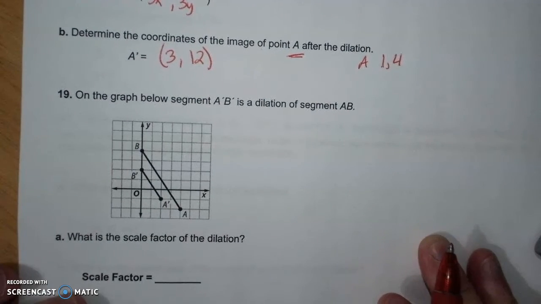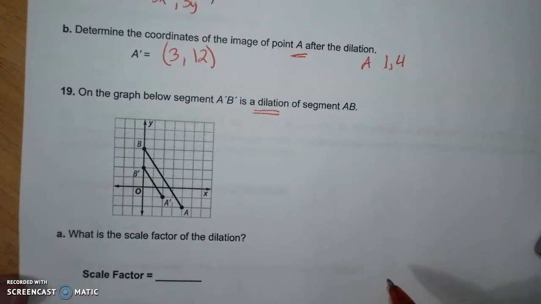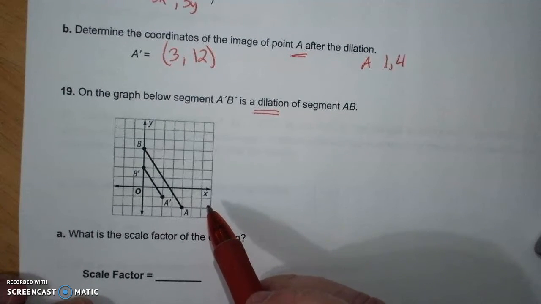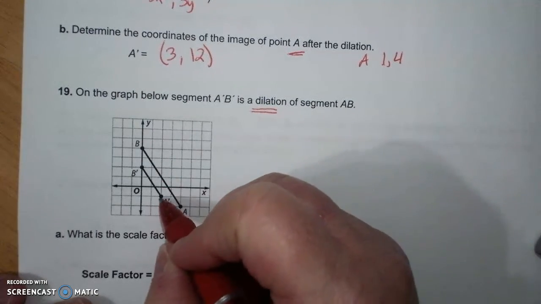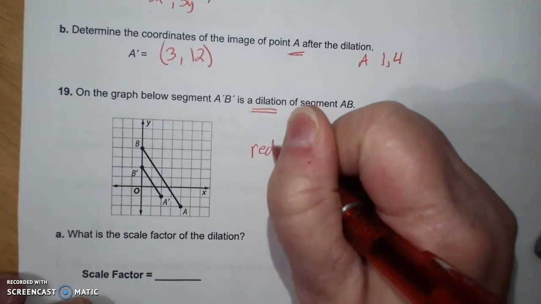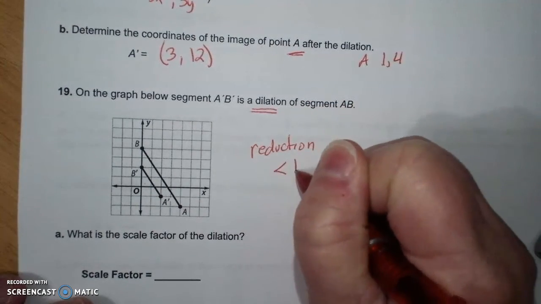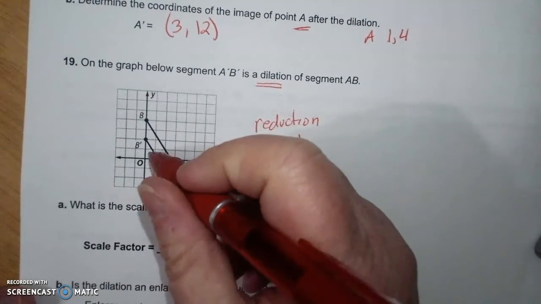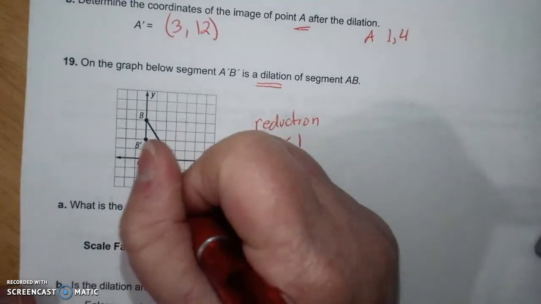Okay, on the graph is a dilation. I have to decide whether it is an enlargement or a reduction. My new is always my prime. So I went from this to this, so it's a reduction. So I know that my scale factor is going to be less than 1, because that signifies a reduction. I'm going to look at this flat side right here, and that's 2.